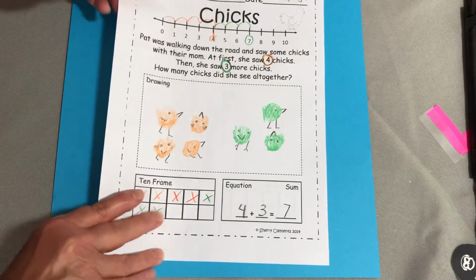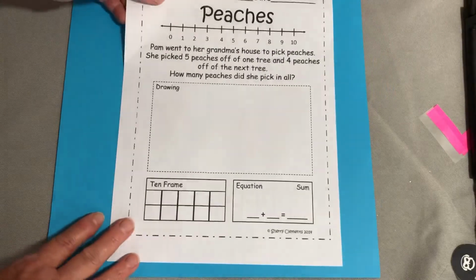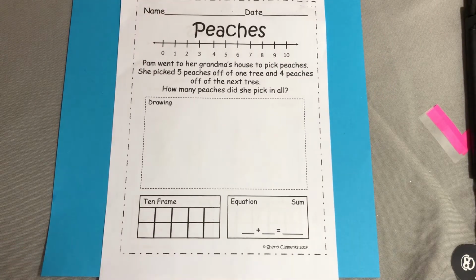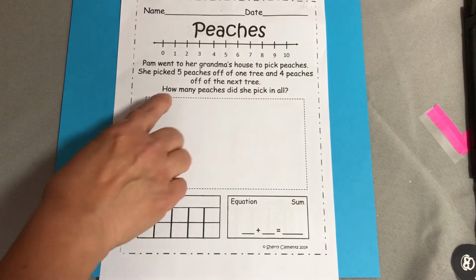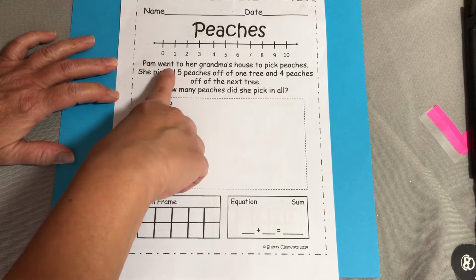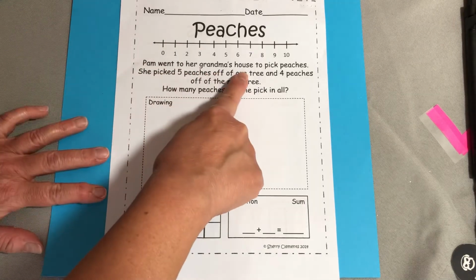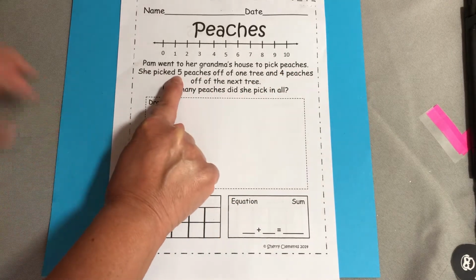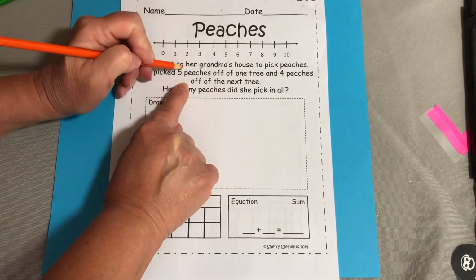So let's turn this over. There's another story on the back about peaches. And let's do some of this together. This is going to be very easy to do because you know how to do it already. And I'm going to read the story. Pam went to her grandma's house to pick peaches. She picked 5 peaches. I'm going to circle that number 5.